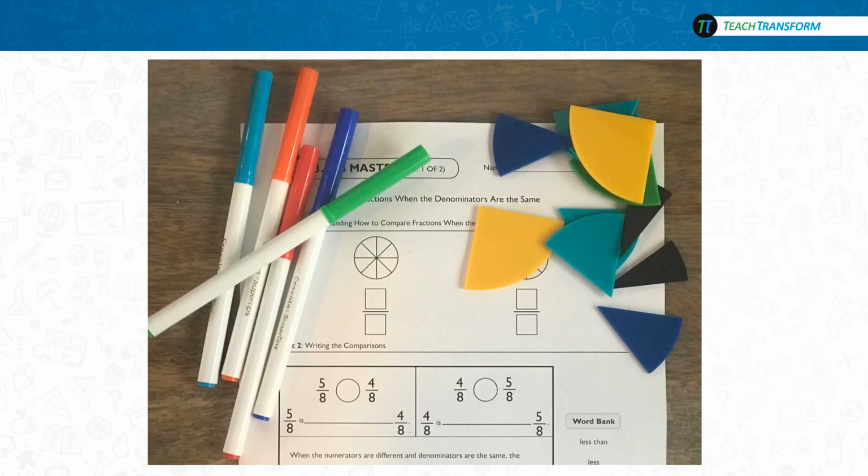At your station, you have some fraction manipulatives, some colored pencils or markers, and a recording sheet called Comparing Fractions When the Denominators Are the Same. Be sure you can reach all your materials.